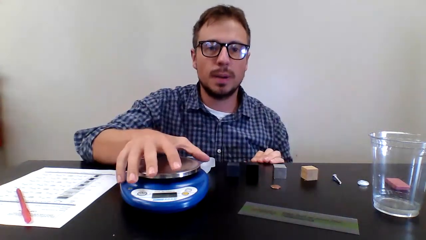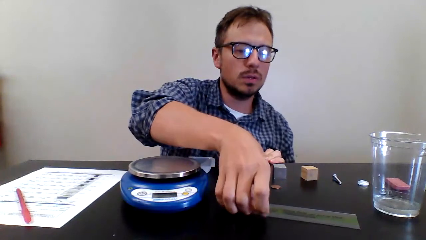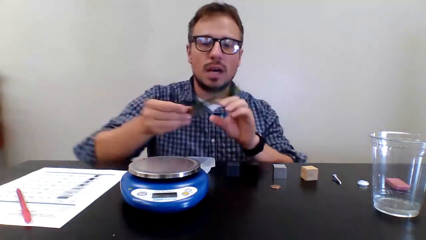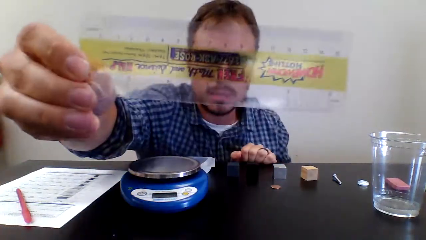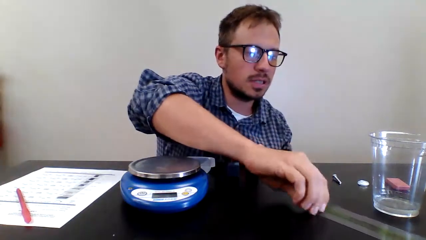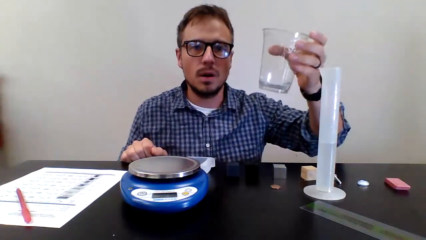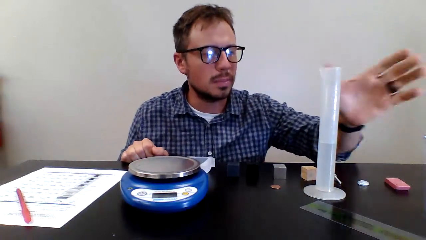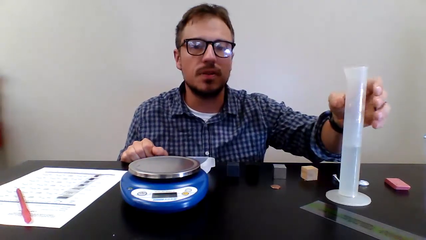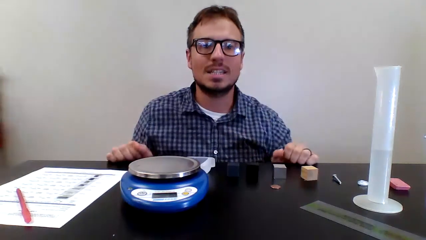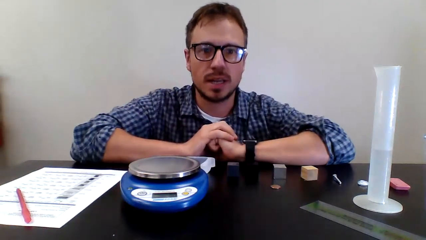We're going to have a digital balance to measure mass. You do have a ruler because some of those objects we are going to need to measure with the metric side, those centimeter sides. You're going to have a graduated cylinder and a cup of water that you're going to use to fill the graduated cylinder to 50 milliliters, because we're going to need to measure the volume of some of the irregular objects.